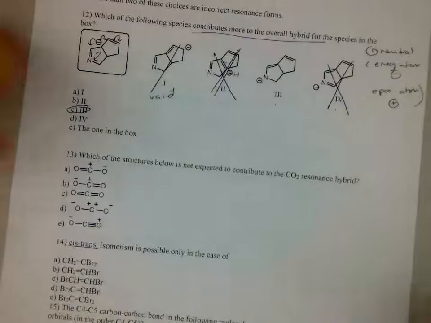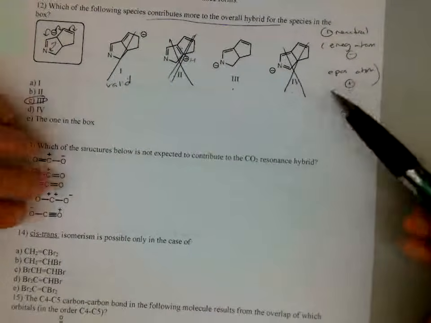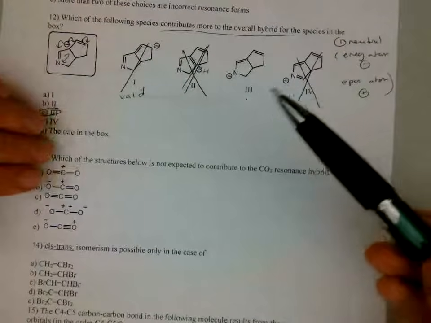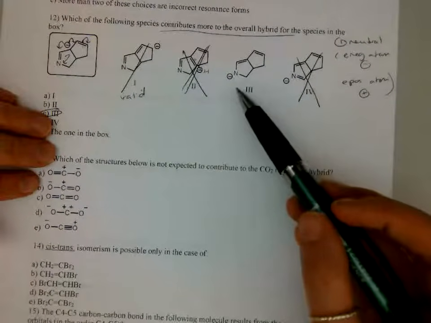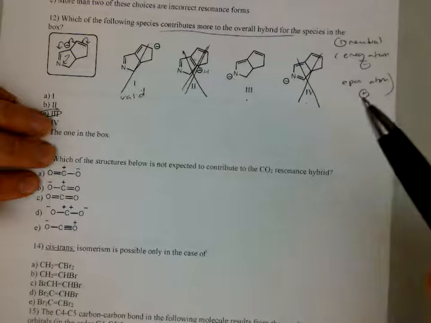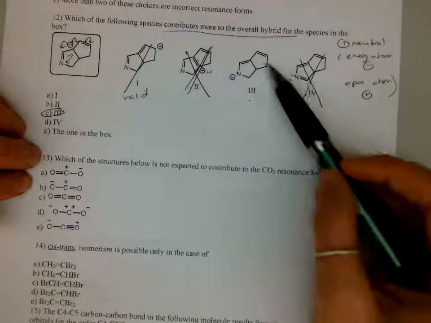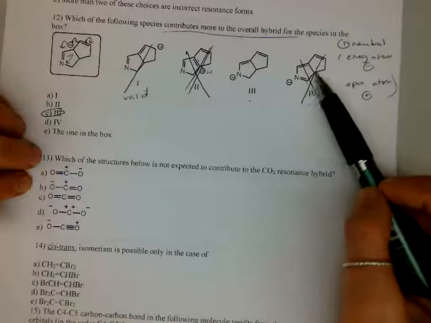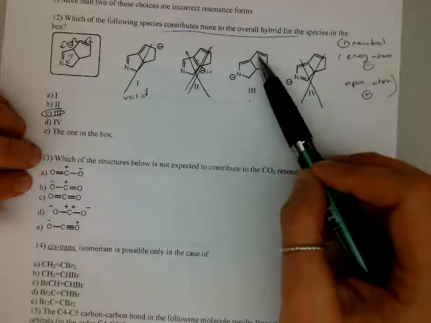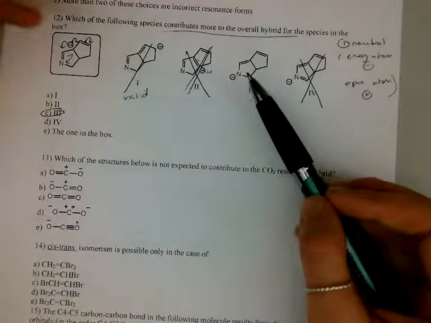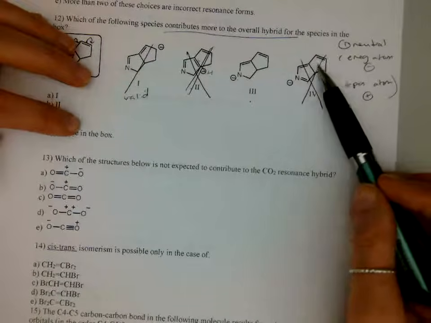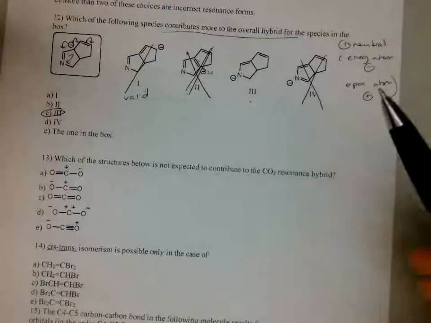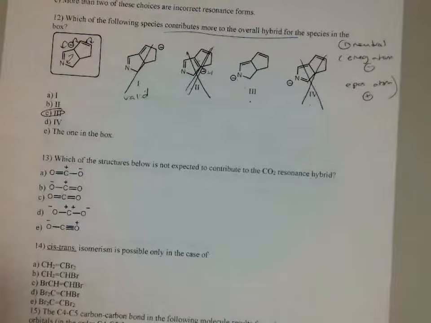But if you only knew that the most electronegative atom should have the negative charge, and you knew that nitrogen was right next to fluorine, so it's negative, you could narrow it down to 3 or 4. And you could probably recognize that there's more extra electrons here than there are here. We only have 2, 4, 6 extra electrons. Over here we have 2, 4, 6, 8 in those double bonds and lone pairs. So that's a difference that you can look for.